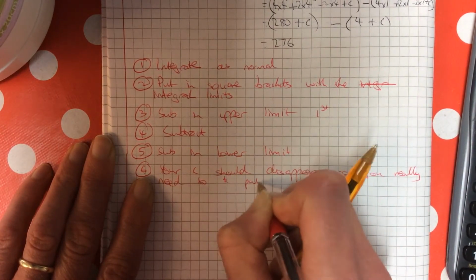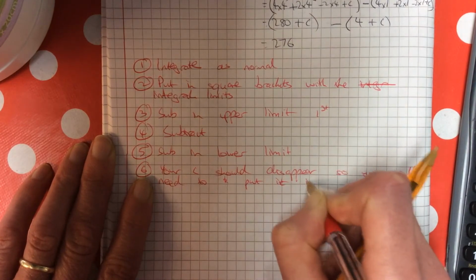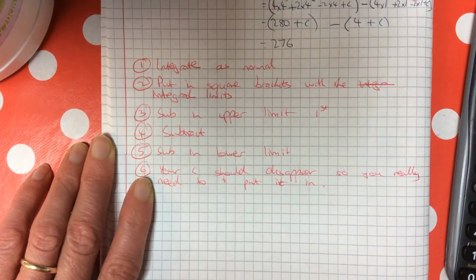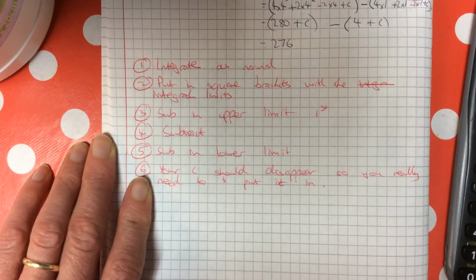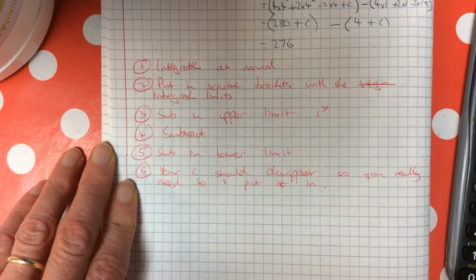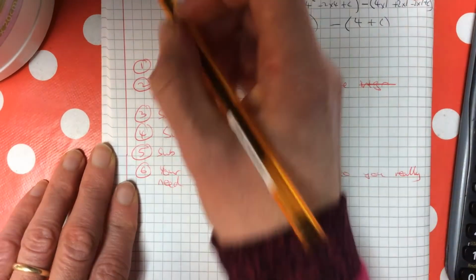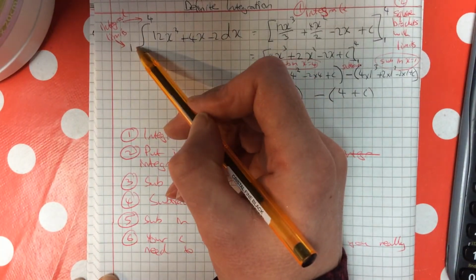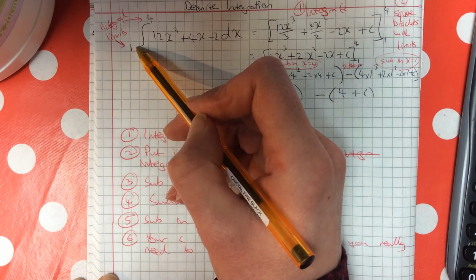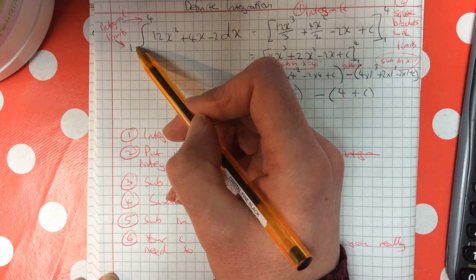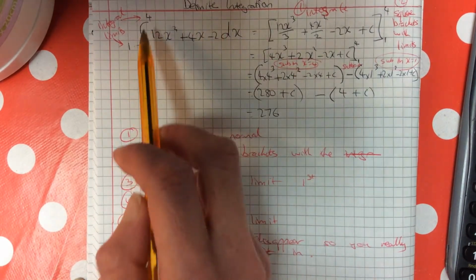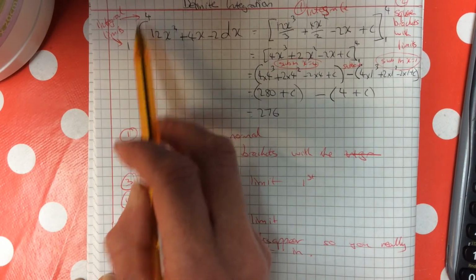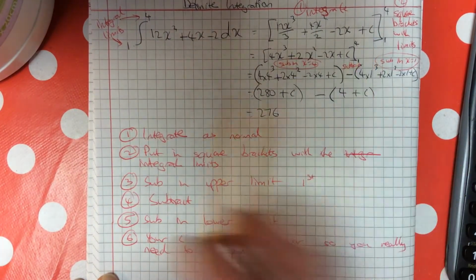Now some people do put it in, because it gets you into the habit of always putting the plus C. In the exam, if you did your integration and it wasn't a definite integration, it didn't have these limits on it, it was just an integral sign like we were doing in the last 2 lessons, and you forgot to put in your plus C, you would lose a full mark for that. Whereas in this one, because you've got the numbers, if you forgot your plus C, it wouldn't matter.